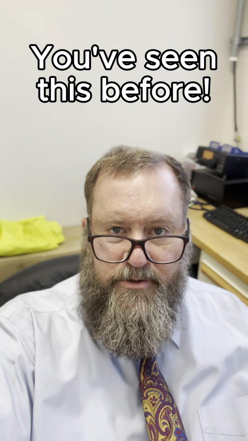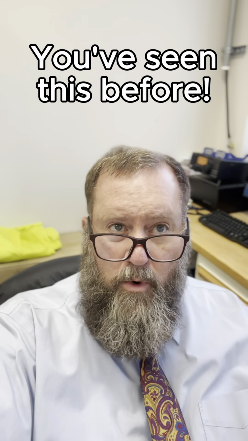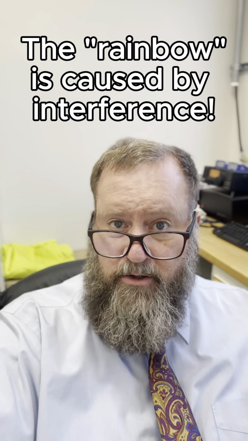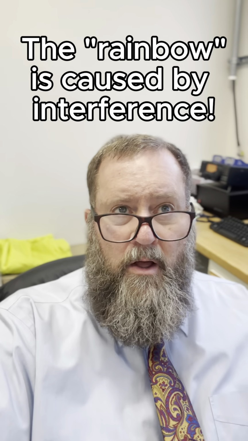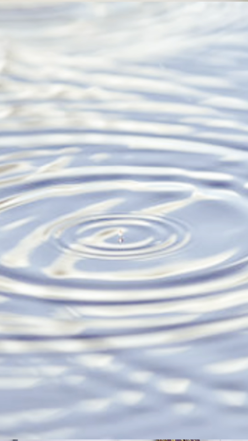It turns out you've actually seen this before. One example, think of the multiple colors in an oil slick. That is caused by light waves interfering with each other, some constructively and others destructively. Toss a couple of rocks into a pond, and as the waves interact with each other, you'll get these interesting patterns. Again, constructive and destructive interference.